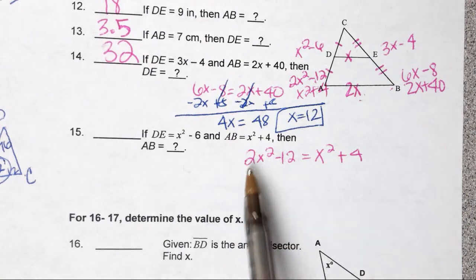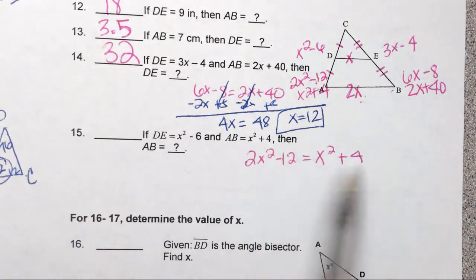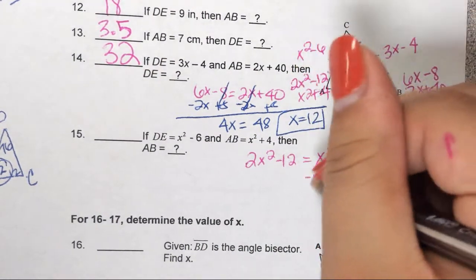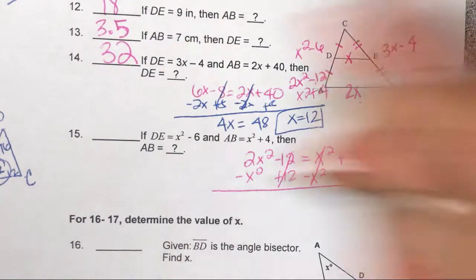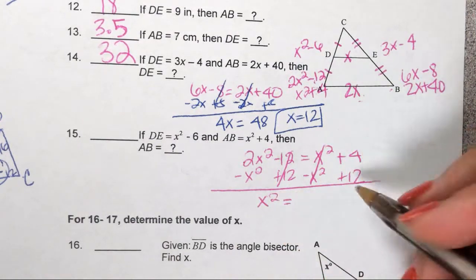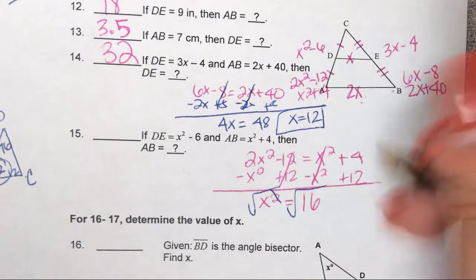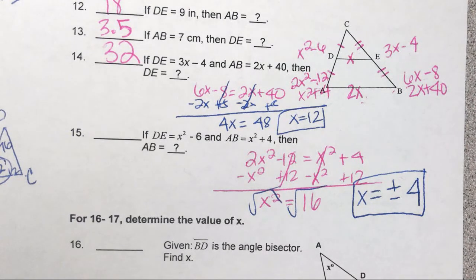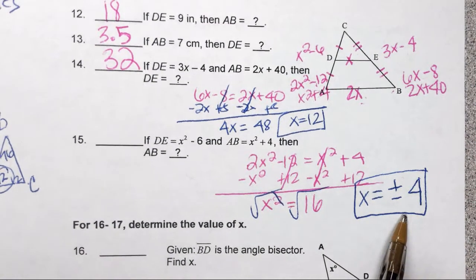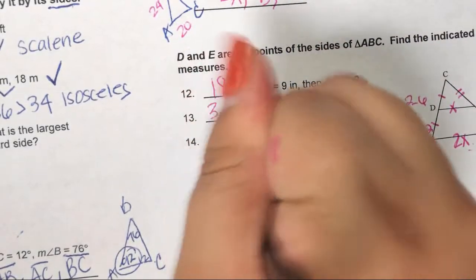Now normally when we have an x squared, we would get everything to equal 0. But usually we have an x squared and an x. I don't have an x by itself, so I can just get x on one side. And that's going to give me x squared equals 16. Then I can square root, and x equals plus or minus 4. Well, no matter which one I plug in, I want to know AB. 4 squared is 16 plus 4. That would be 20.